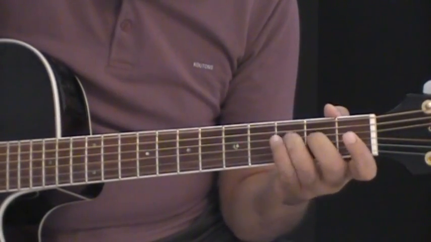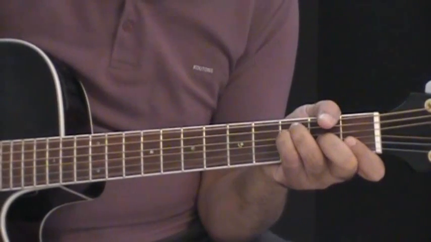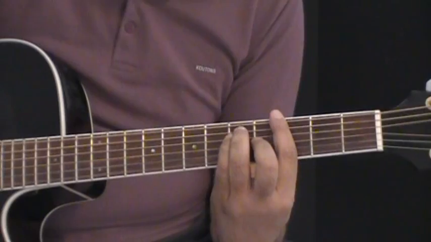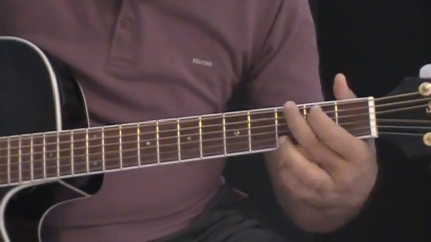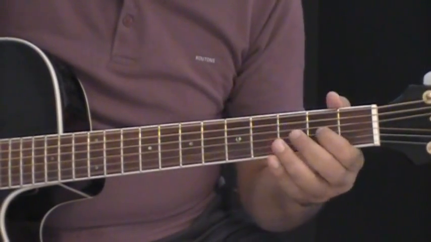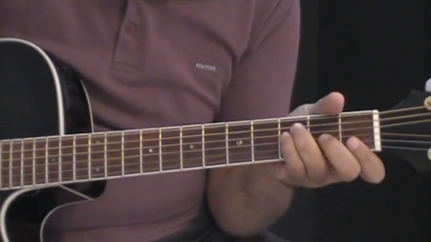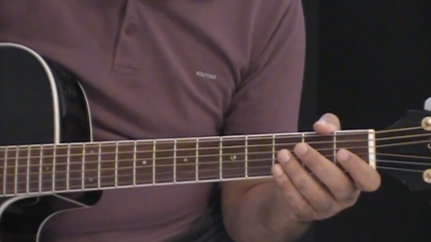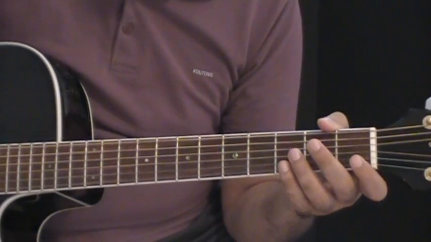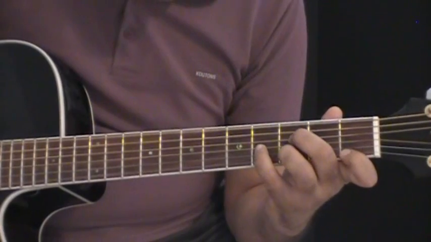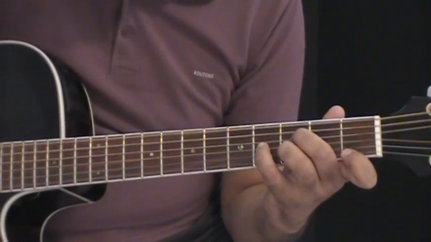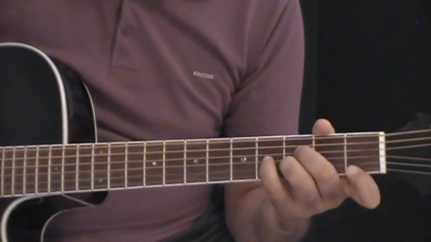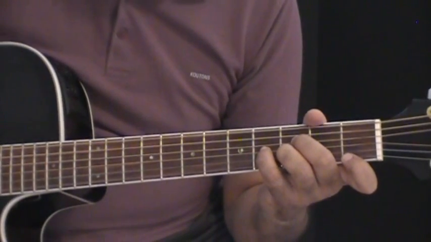For the note F, no prizes for guessing, you would typically play F major. For the note G, you would typically play G. You could play C as well, so G or C. For the note A, typically you would play A minor. You could also play F major. For the note B, if you want to play a chord using B as the root note, you would have to play B diminished, which you could play over here. That's not a very pleasant chord, and typically it's used to bridge two chords. It's used as a passing chord, and we'll take examples of that later on.